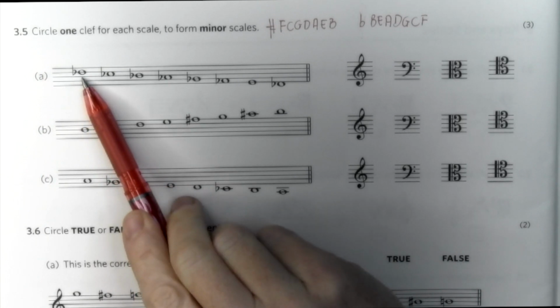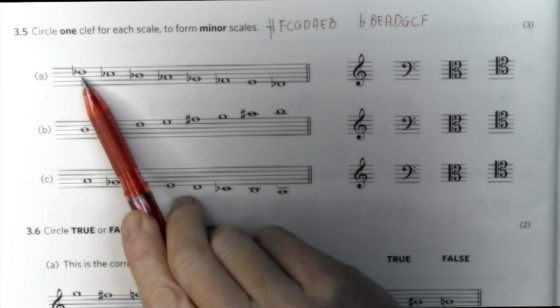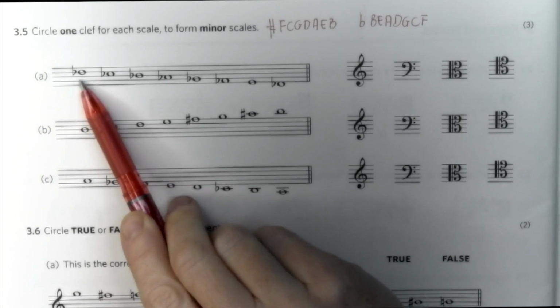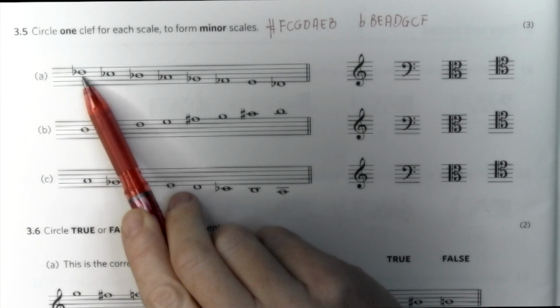Now let's see, in the treble clef, this scale would be D flat minor. Now D flat minor doesn't exist because the relative major would be F flat major. It doesn't exist. It exists as E major and C sharp minor.